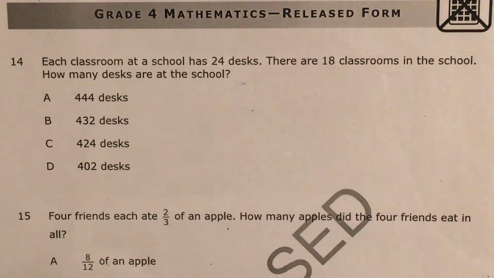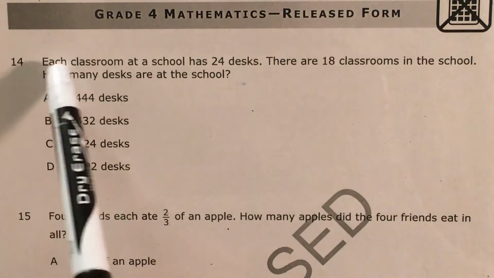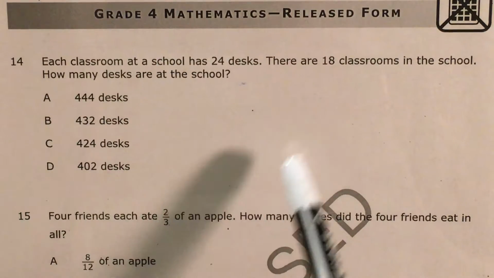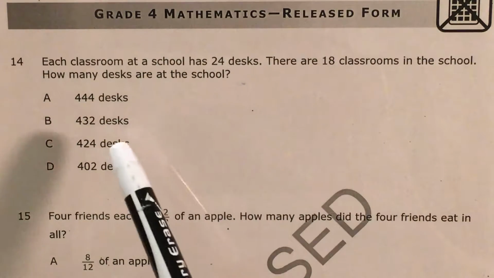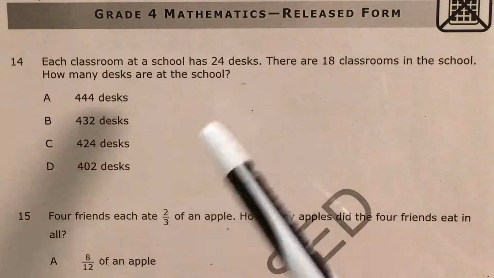This is Mr. W. We're going to tackle question 14 of the 4th grade math questions that North Carolina released this past school year. We can see that each classroom at a school has 24 desks. There are 18 classrooms in the school, and we're trying to find out how many desks in total are at the school.